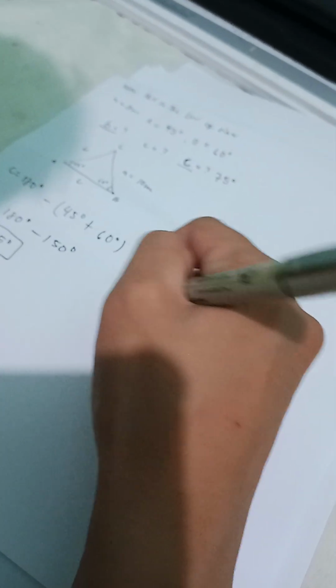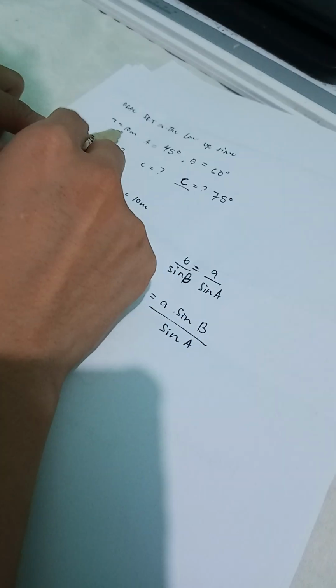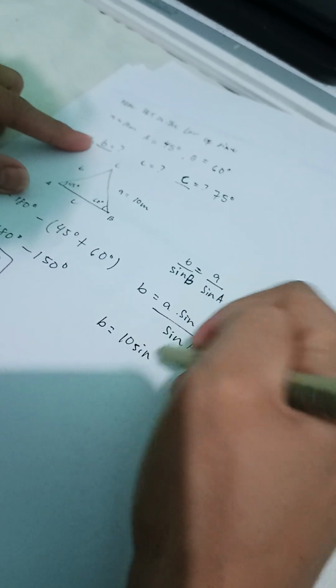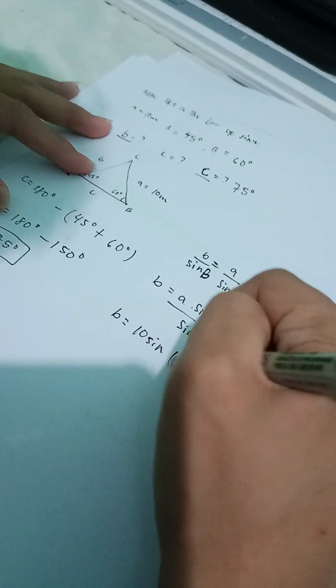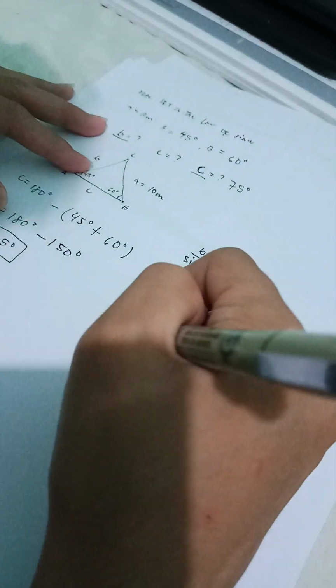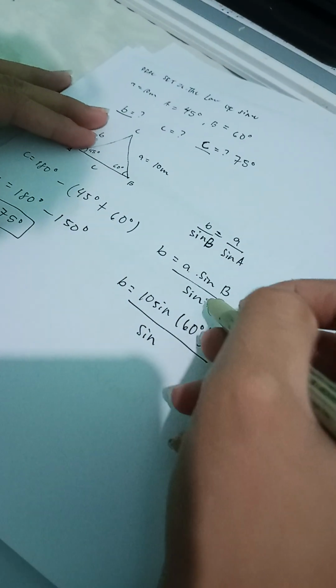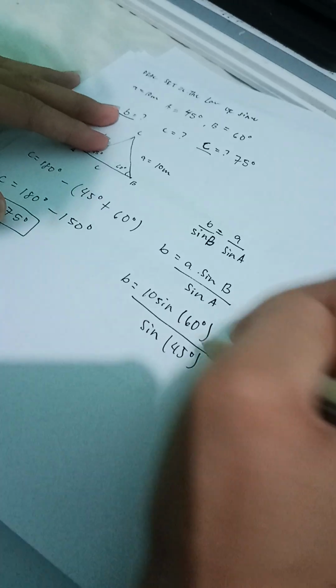So our A is 10, so this is the 10 meters. So sine, and our B is 60 degrees over sine, our A is 45 degrees, sine 45 degrees.